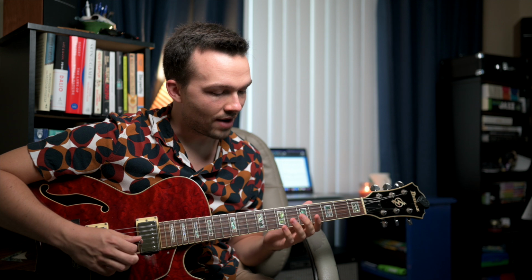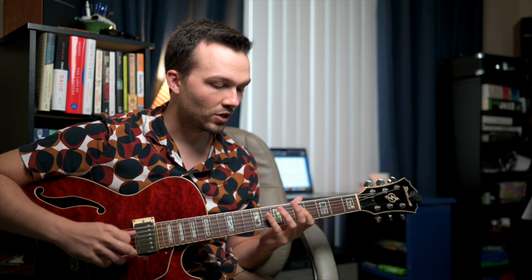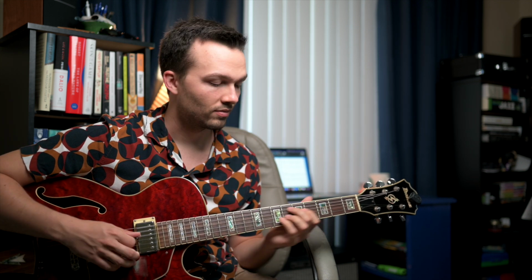All right, so after that, we are enclosing and targeting this E. So we go from that G, F, and then walking up to the E, which is cool because instead of targeting a chord tone, Benson's really targeting like the 9th here.